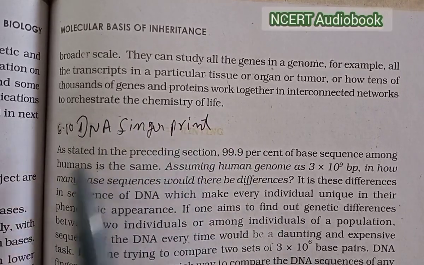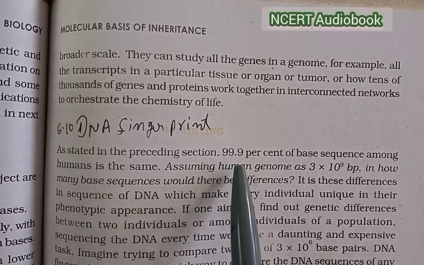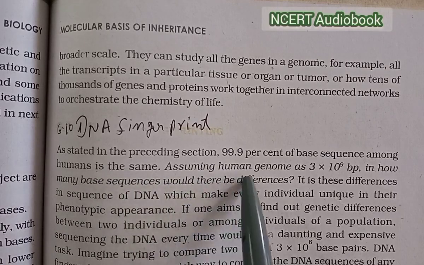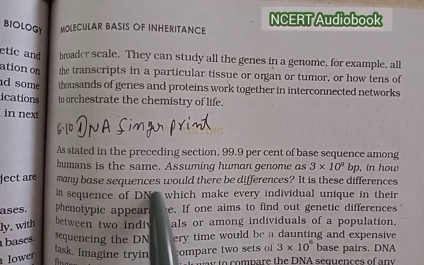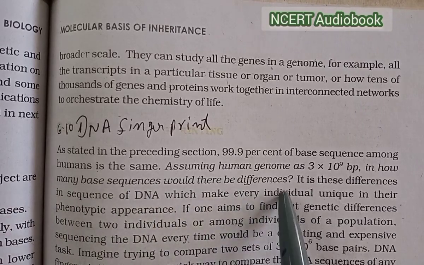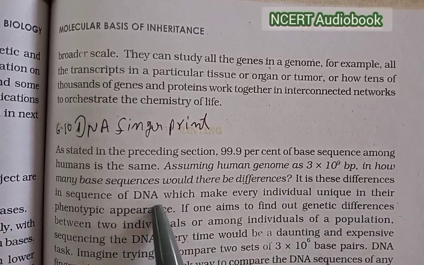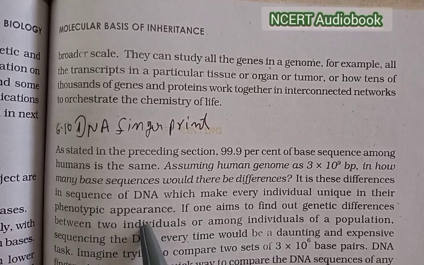DNA fingerprinting. As stated in the preceding section, 99.9% of the base sequence among humans is the same. Assuming the human genome is 3 × 10^9 base pairs, in how many base pairs would there be differences? It is these differences in the sequence of the DNA which make every individual unique in their phenotypic appearance.